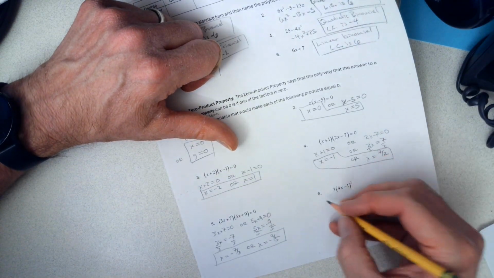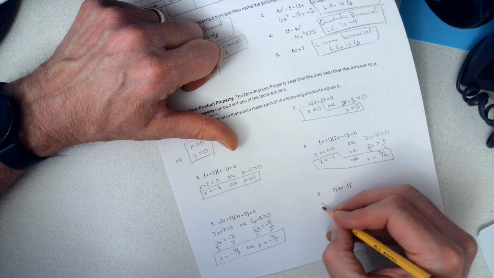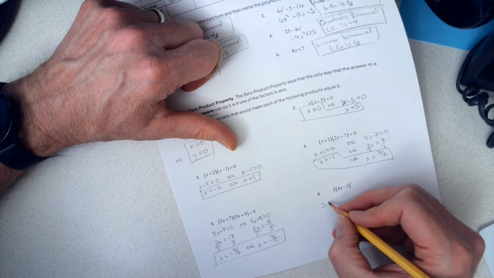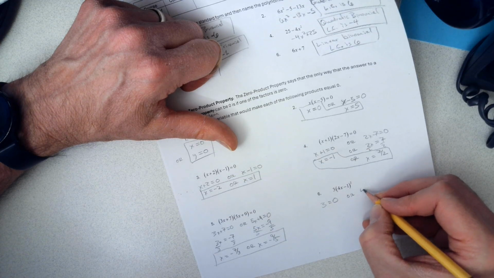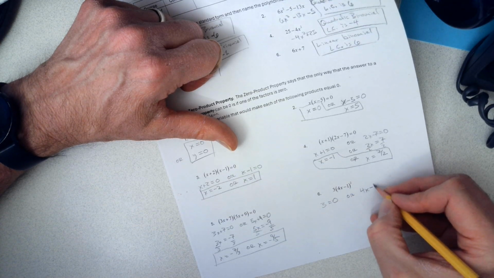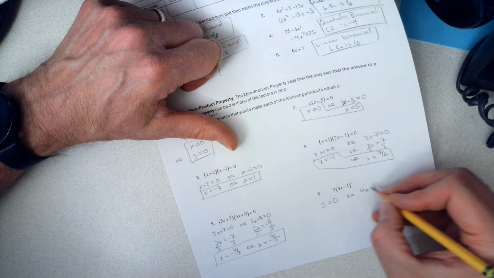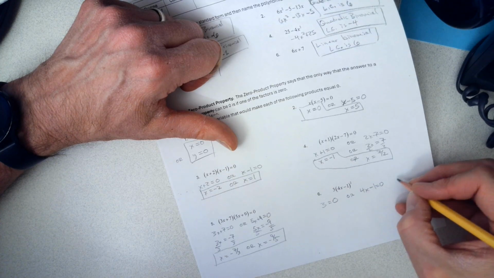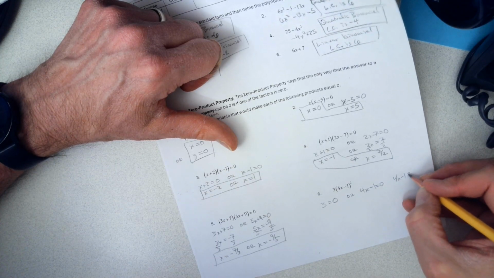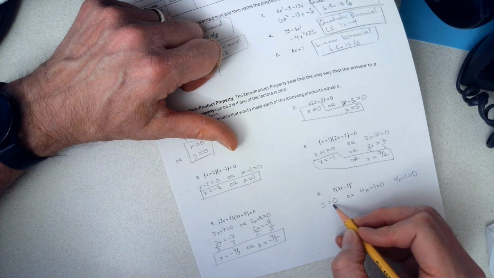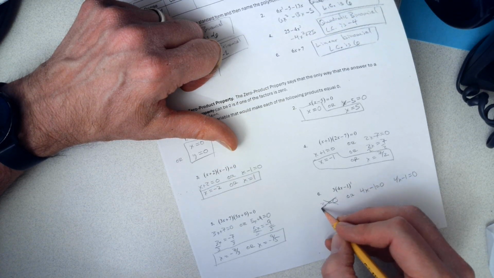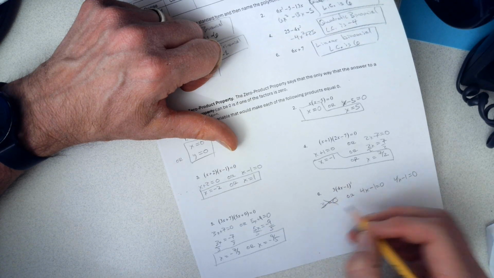For this one, the things being multiplied together, there's a 3 there. So either 3 is equal to 0, or 4x minus 1 squared means 4x minus 1 times 4x minus 1. So, or 4x minus 1 is 0, or 4x minus 1 is 0. 3 can't ever be 0. There's no variable in there to do that, so that's not going to give me any answers.